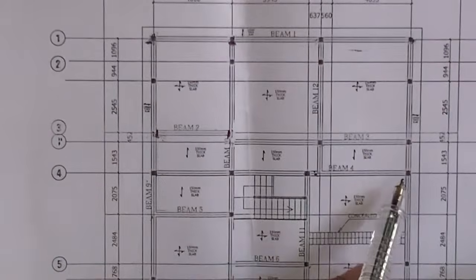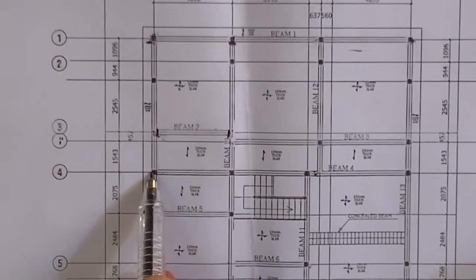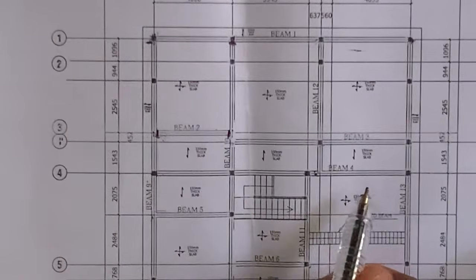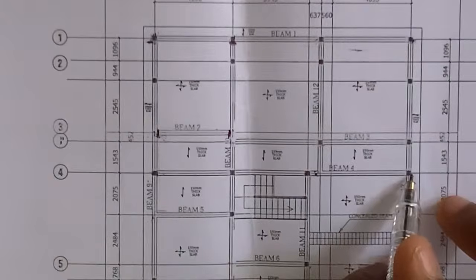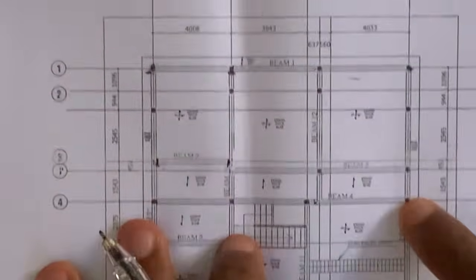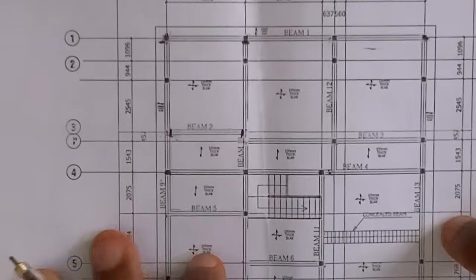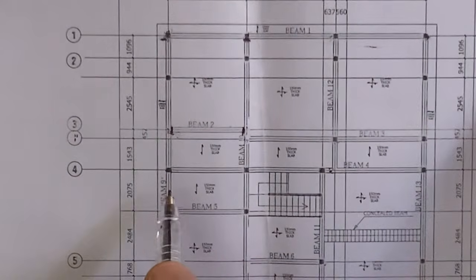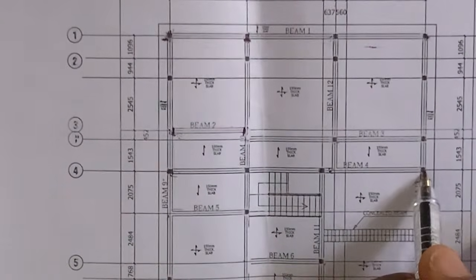So the next dimension we're going to be looking at is what? Beam 4. So now if you look at this drawing, this is beam 4, from this point down to this point. If you look at beam 4, what can you see? You can see that beam 4 is from callout A down to callout F. So now we need to determine the total length for beam 4, which is from this point here down to this point.